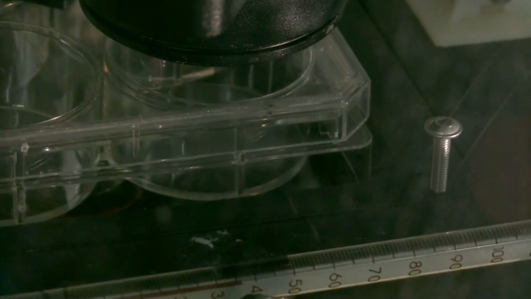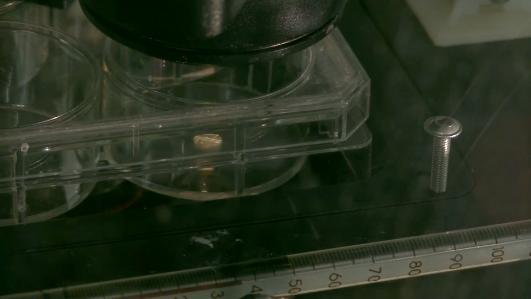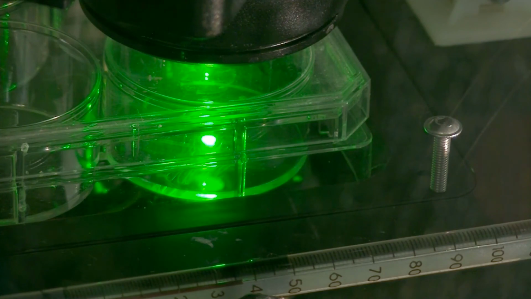The stage brings the position into view, pauses, and then takes a series of images to analyse for the autofocus. That's the transmitted light image, and now first, second and third fluorescence images using different colours of excitation, and then it moves to the next position.